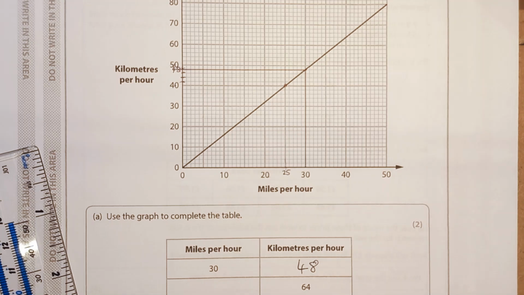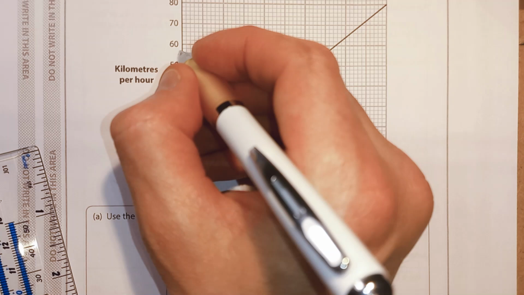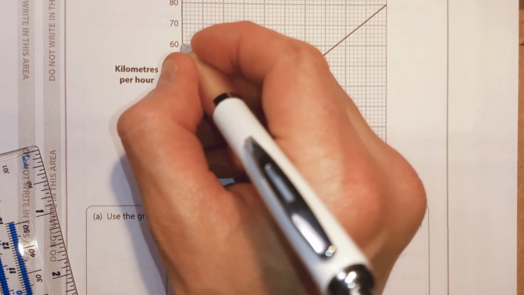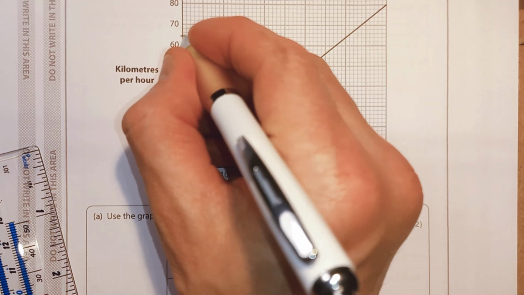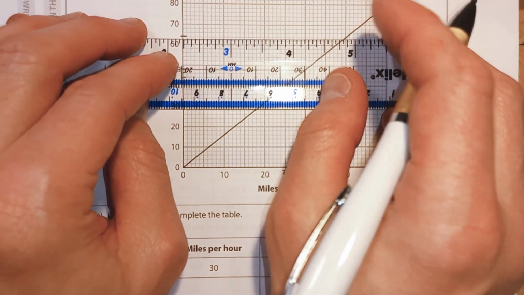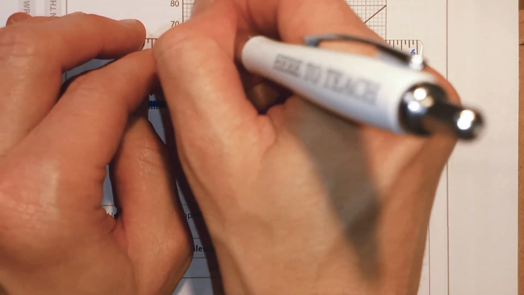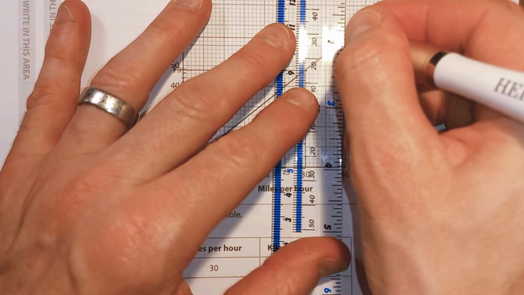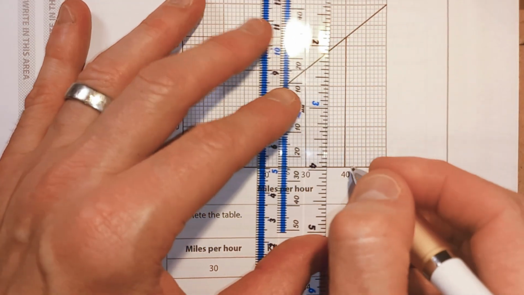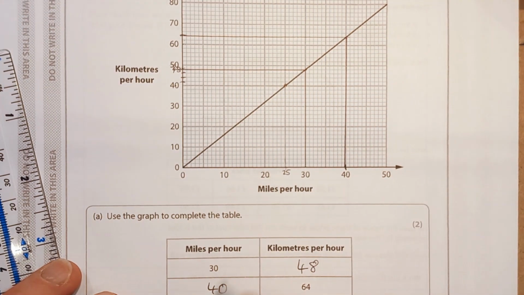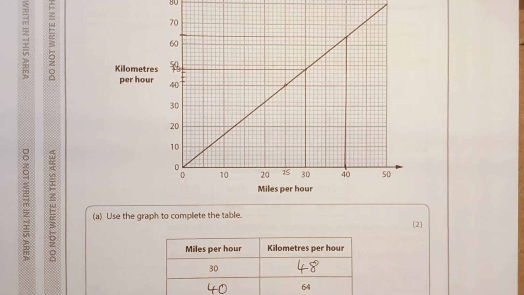Now they want us to do it the other way round. So kilometres per hour, we've got 64. So we need to find the kilometres per hour on here. And remember, we said each of these boxes is worth 2. So that'll be 62, 64. And then we draw a line down. This one looks nice because it's on one of those big thick lines. So it's coming out exactly at 40 miles per hour.